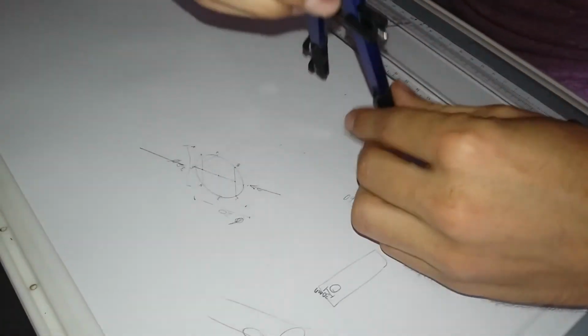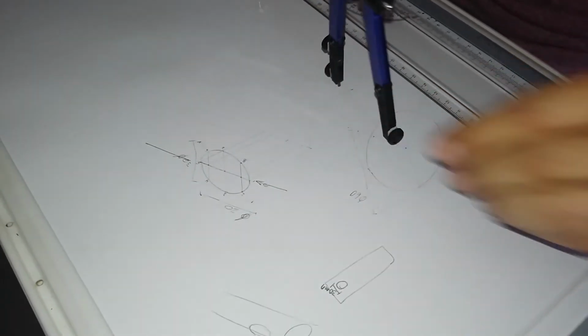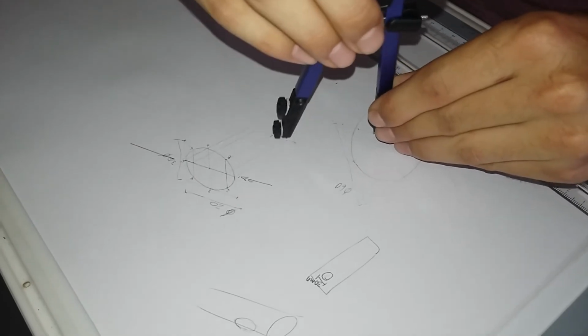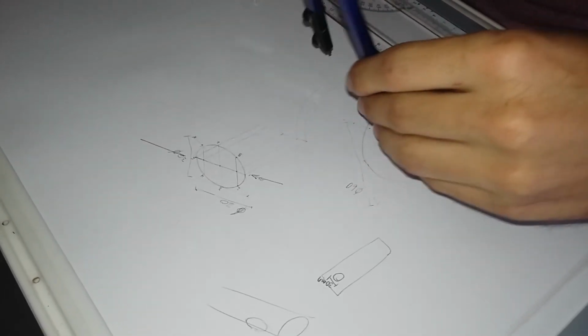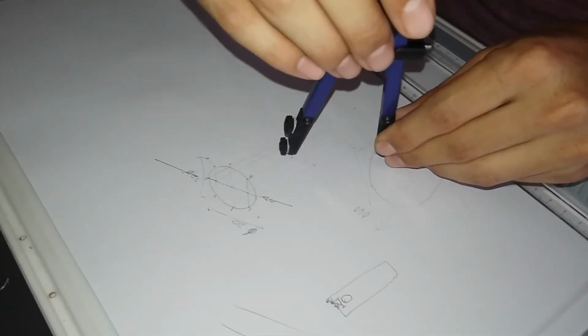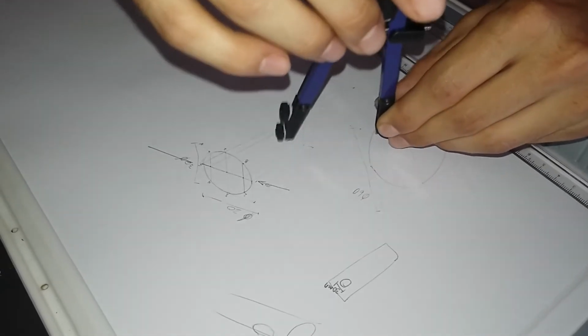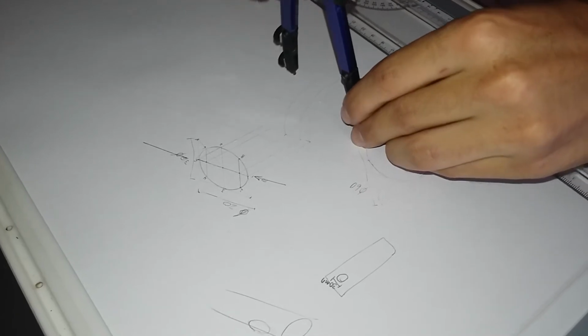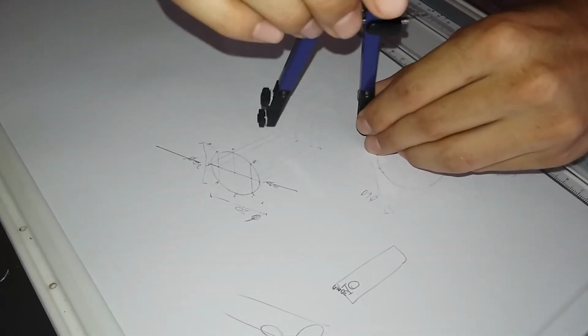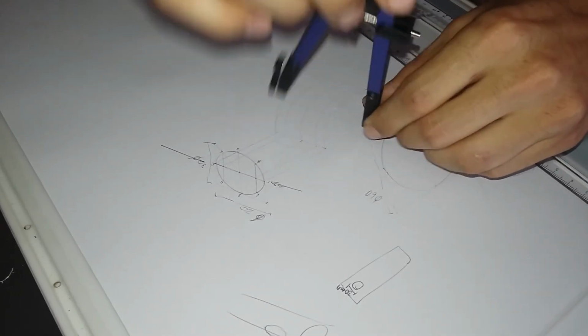You just stick your compass on each one of those points, and it should line up with each line you drew on that axis. Like that. Alright, does that make sense? Hopefully it does. And then it's really easy.